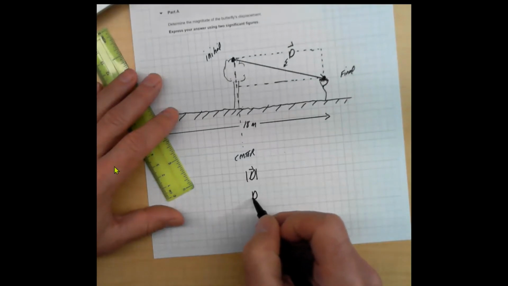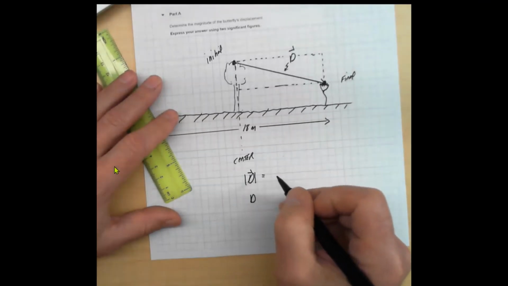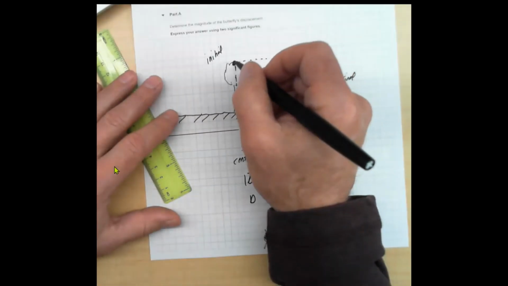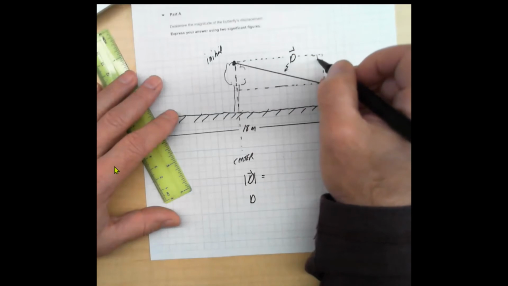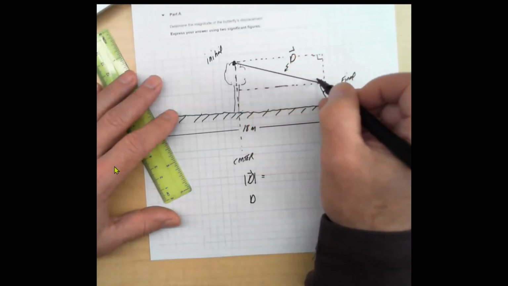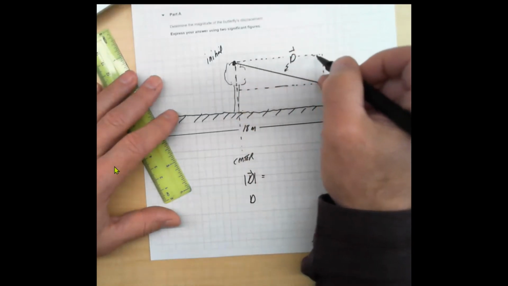Also, you could write that as just D. It's going to equal, it's the Pythagorean theorem, right? Do you see the right triangle? So vector D is the hypotenuse of this right triangle.